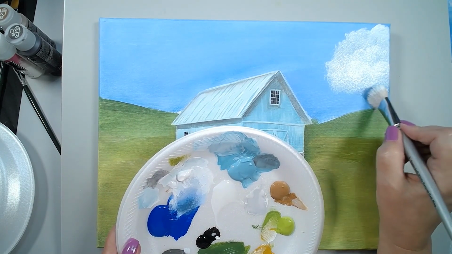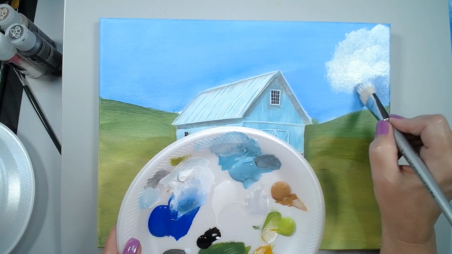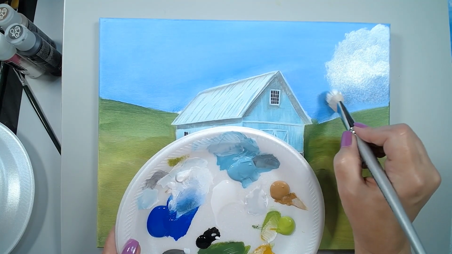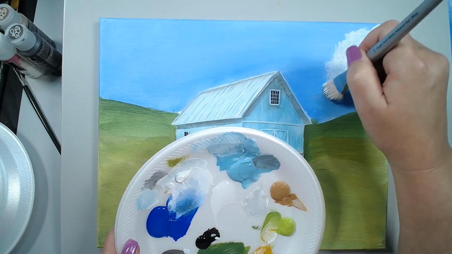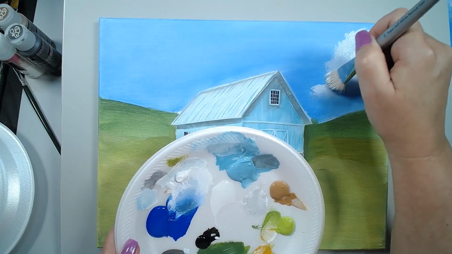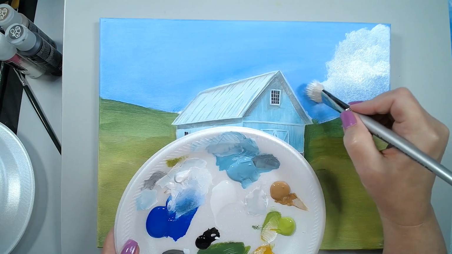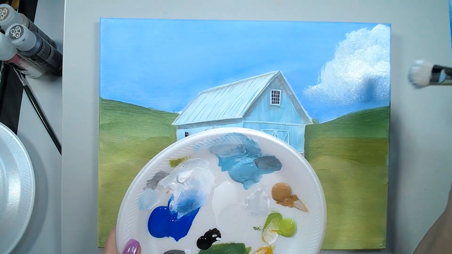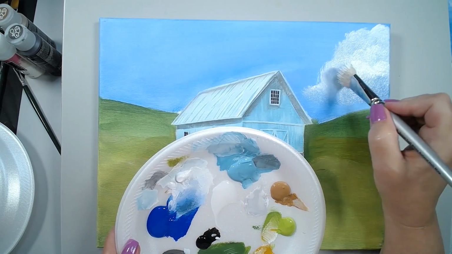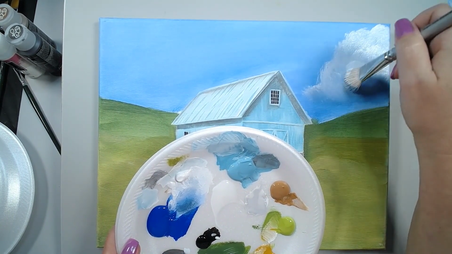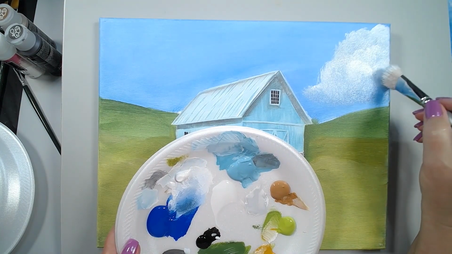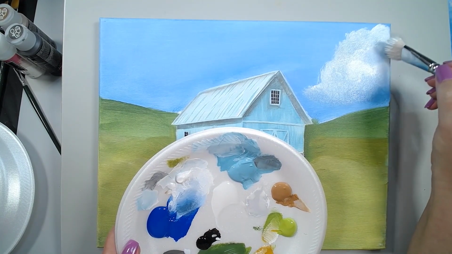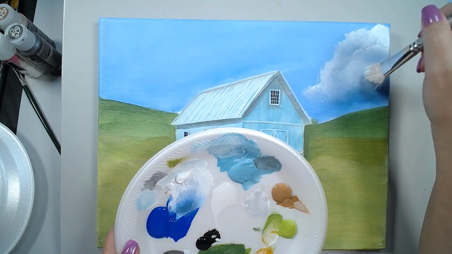We're going to scrub that in at the base and bring that over here a little further, then tip the white coming towards our barn and making swirls. Add a little dark in there. Tip back to the dark, tip forward to the light.